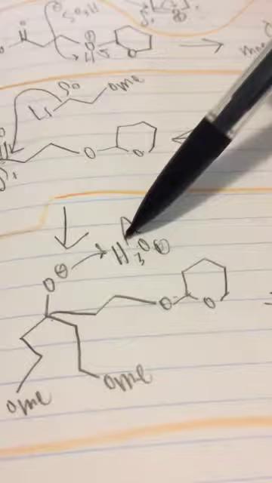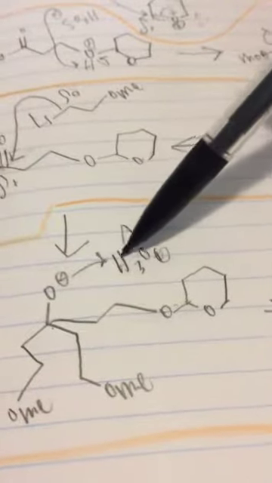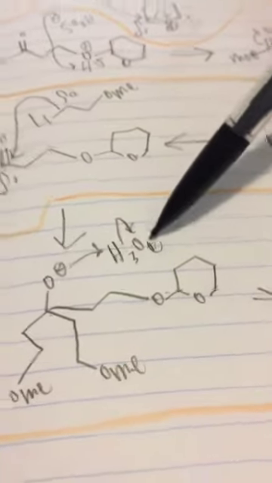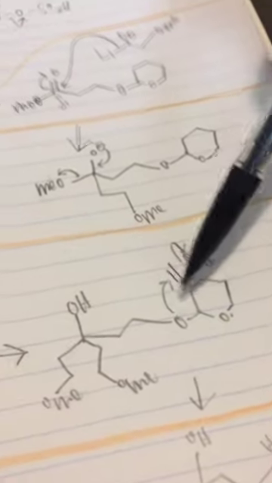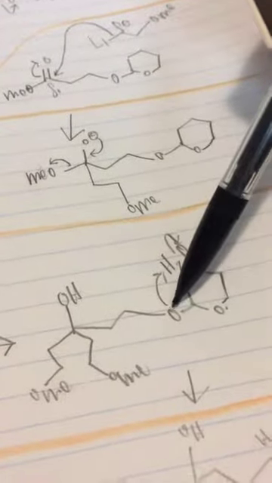So now we're back into acidic conditions. So it's going to go and grab that hydrogen off of the hydronium ion, and then we have a deprotection of this alcohol.